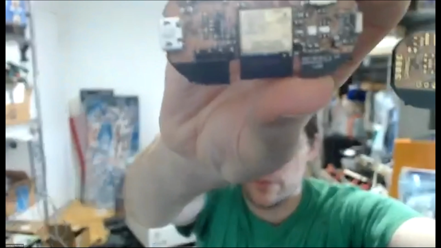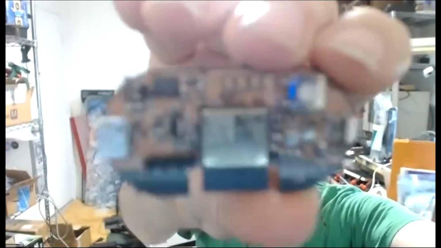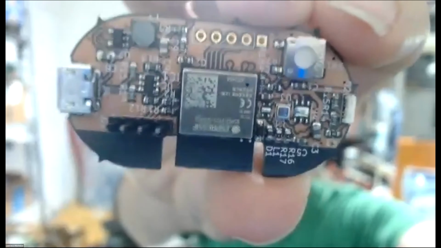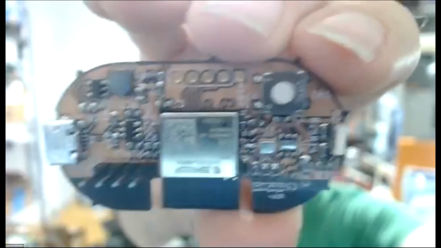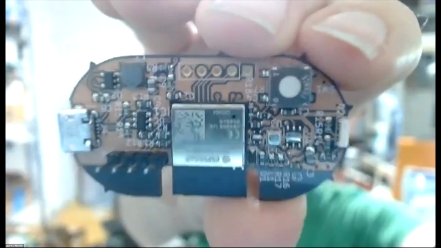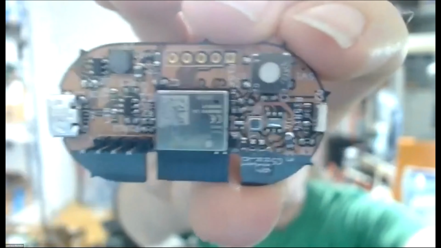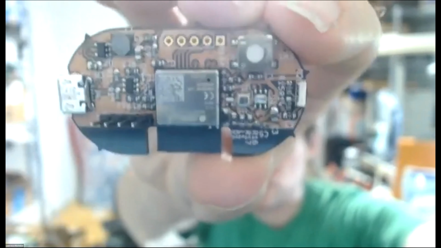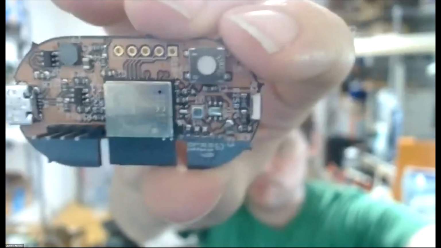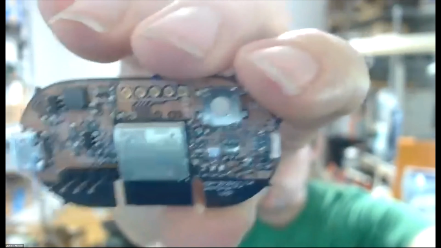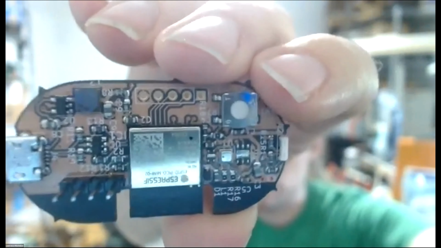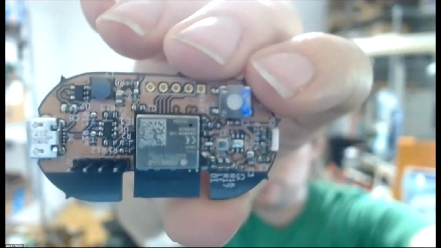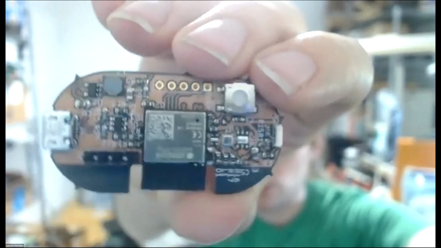So you can see here a fully populated board, with an LED on one side and USB on the other, power modules on the top, and the reset button, which doesn't quite work like it should, on the opposite side. And the serial header is populated currently on this version.